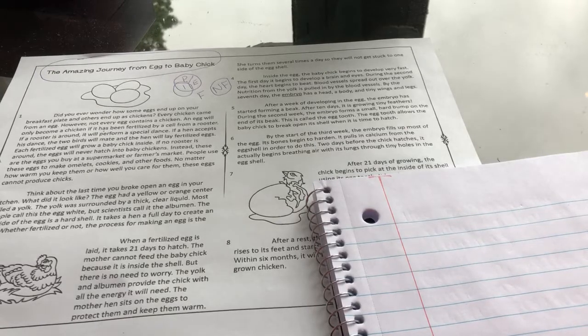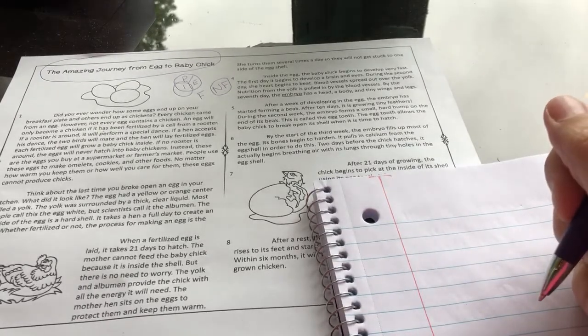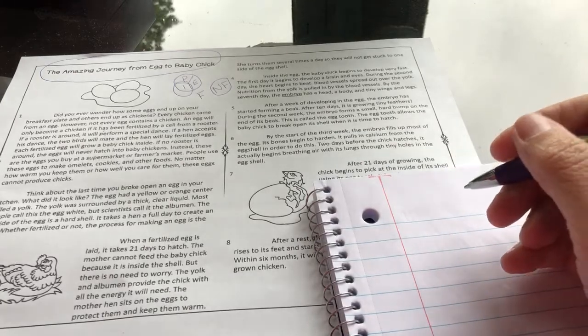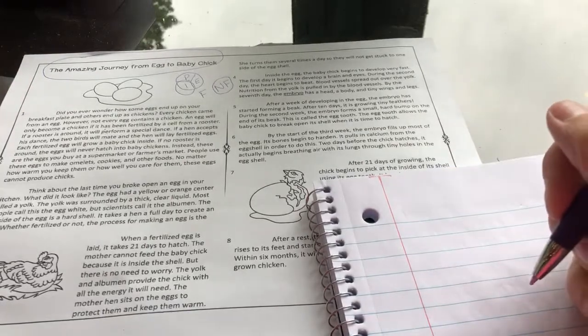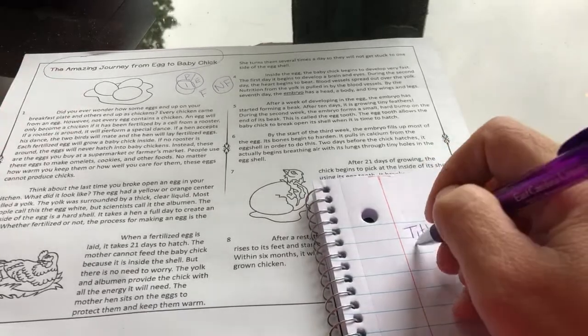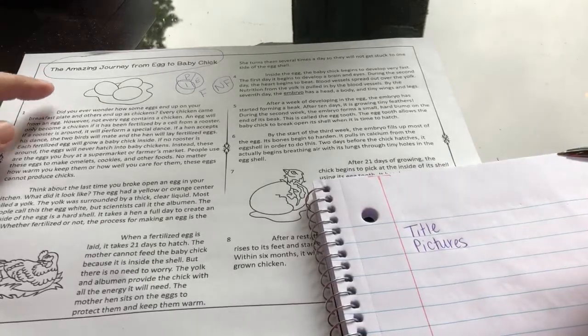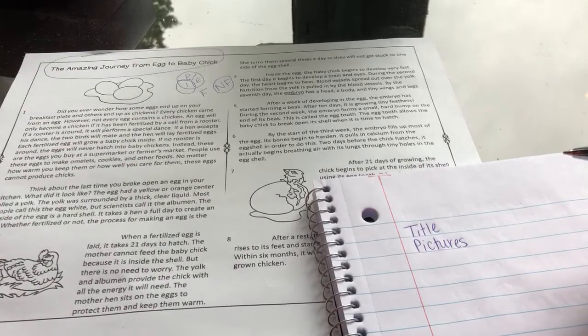Actually, one more thing on number 4 for PROOF on the P is to list text features. Text features are things like your title, so on the P square, I would write the word title. I would write that there are pictures. Some pictures in text have captions. These do not, so I wouldn't write captions. Sometimes in books you'll see a glossary, bold words, you'll see keys on maps and things like that.